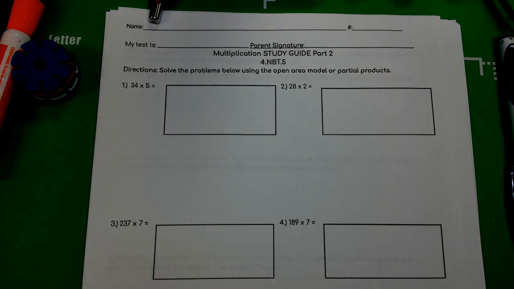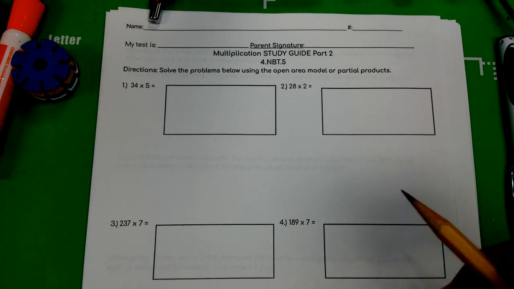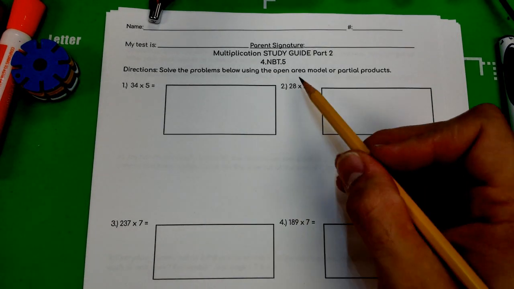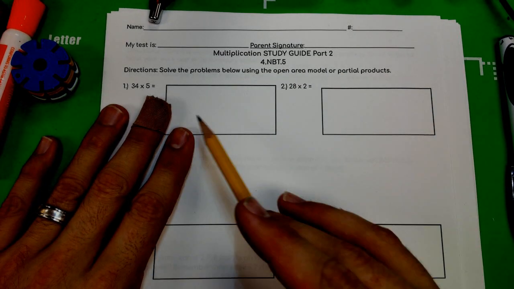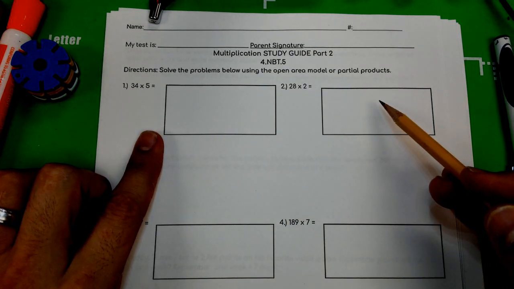Alright, hello everyone. This is a quick run through of the study guide for our multiplication test tomorrow. We're focusing on the open area strategy or the partial products strategy. The way I'll do it, on one side of the paper I'll do open area, and on the other I'll do partial product.